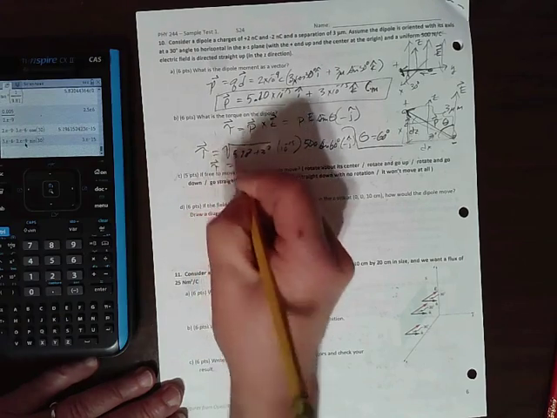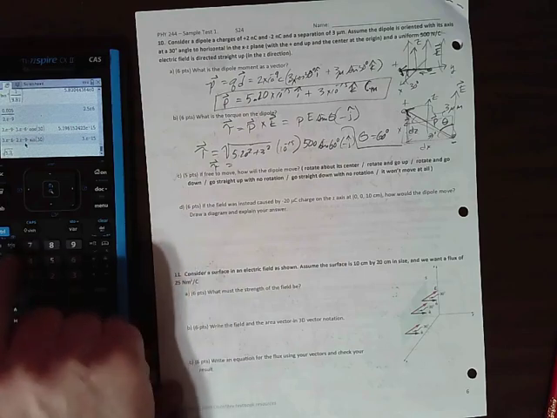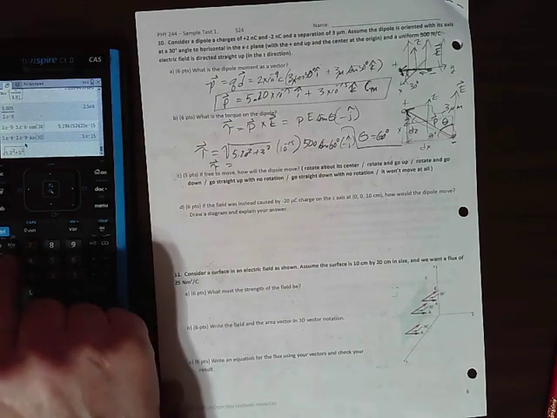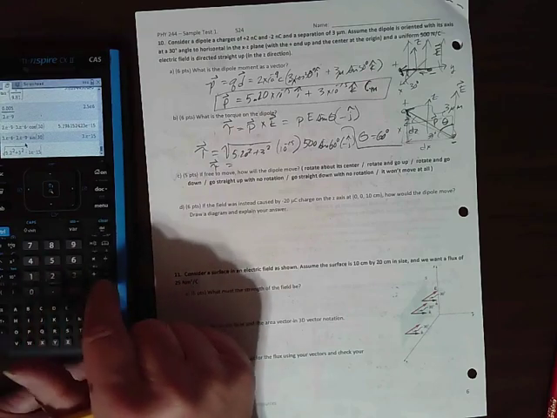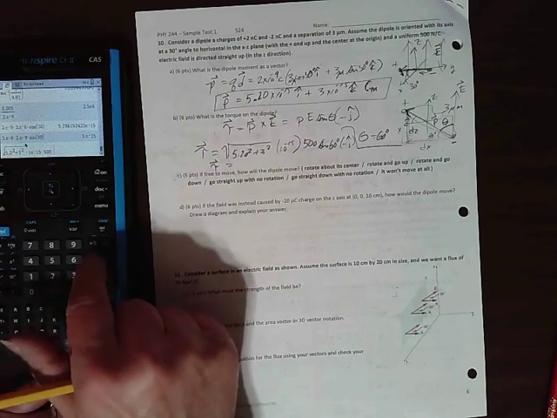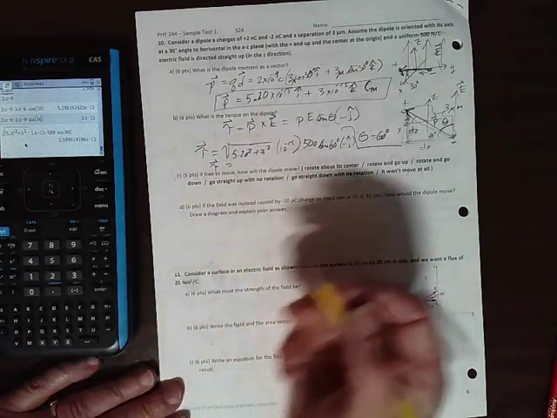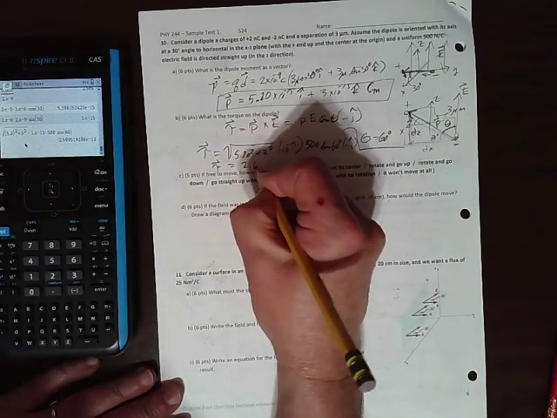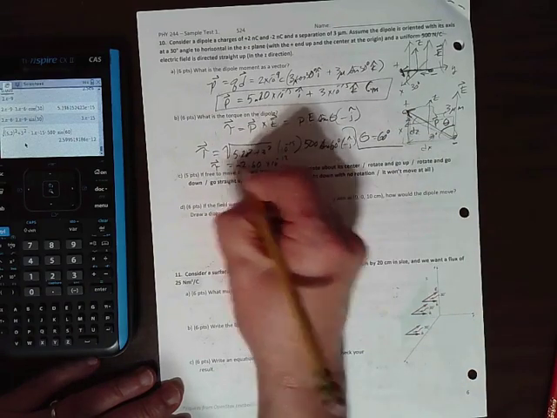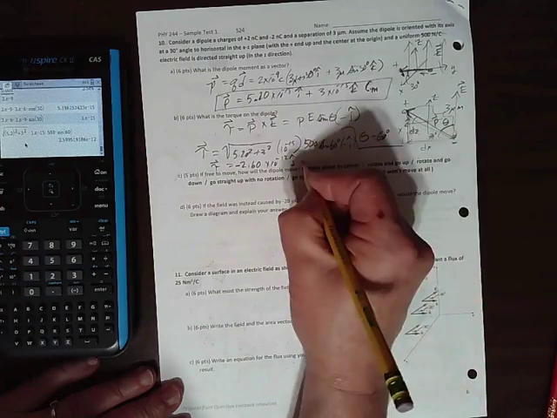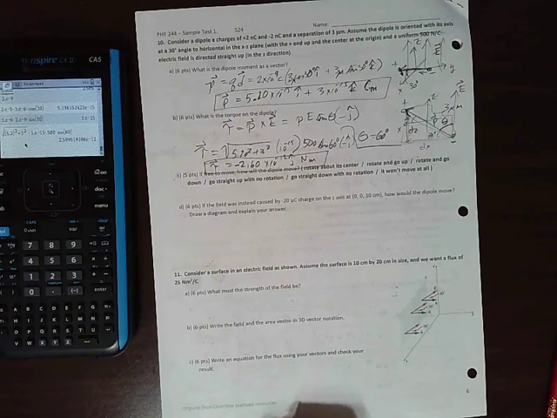All right, so the torque is square root 5.2 squared plus 3 squared times 1e negative 15 times 500 times sine of 60. 2.60 times 10 to the negative 12 negative j hat newton meters.